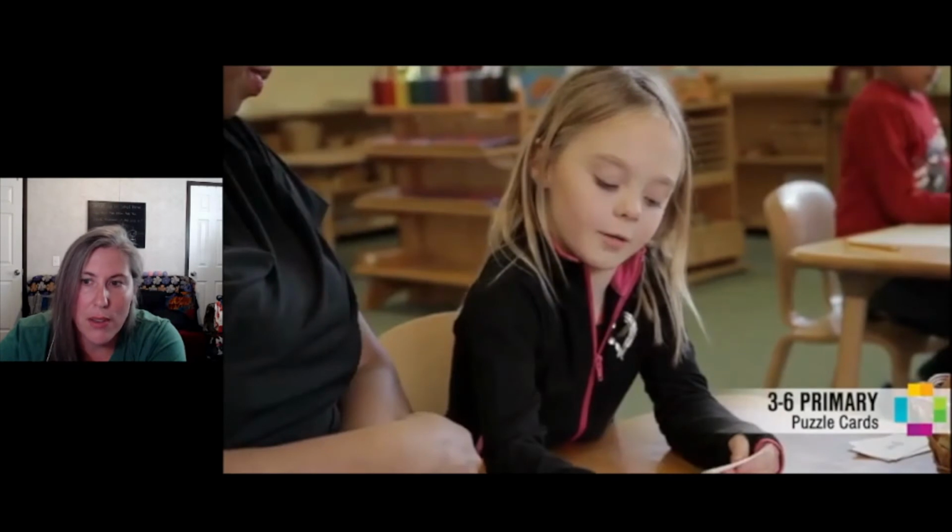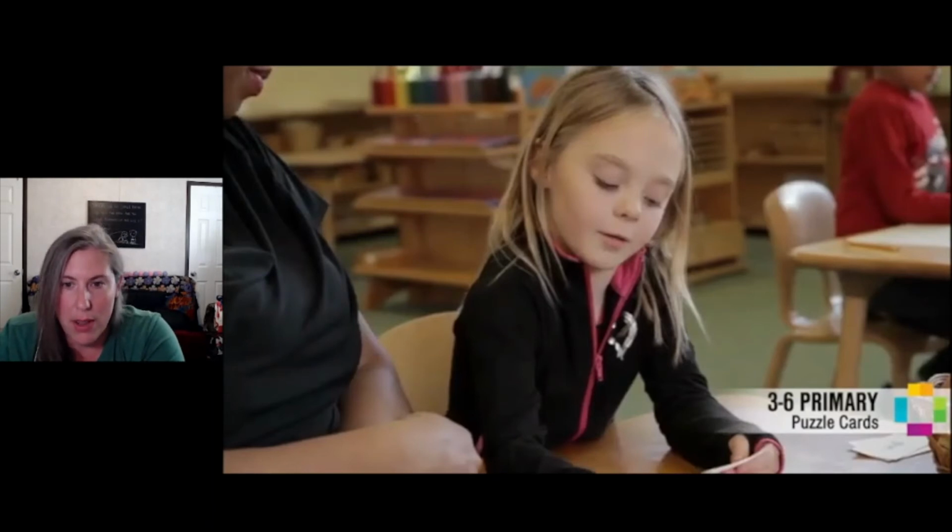All right, these are puzzle cards or sight words. So these are the words that we have to memorize. And the way we do that in the AMI Montessori classroom is by a 3-period lesson. So we'll introduce 3 words at a time, and we'll do a 3-period lesson with those.